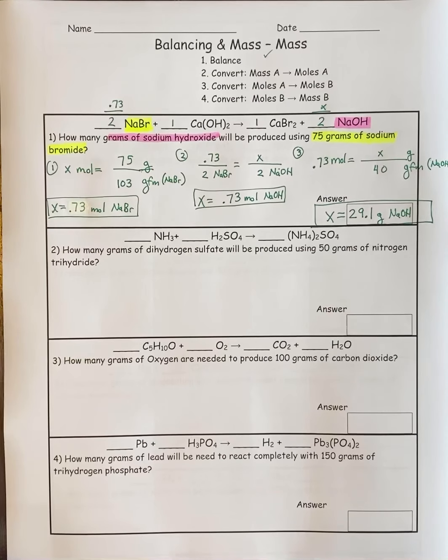So that's what you're doing for these problems. It is a lot of work, but it is the same format every time, which makes it a little bit easier because you're going to do the same steps in the same order every single time without fail.